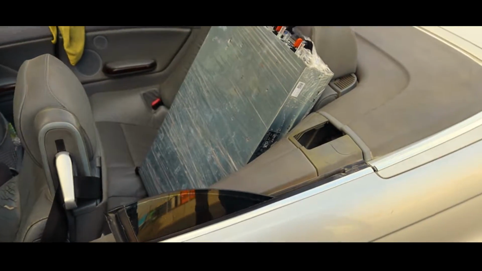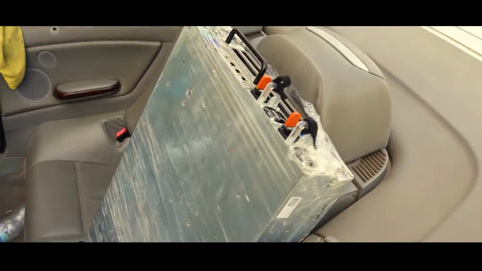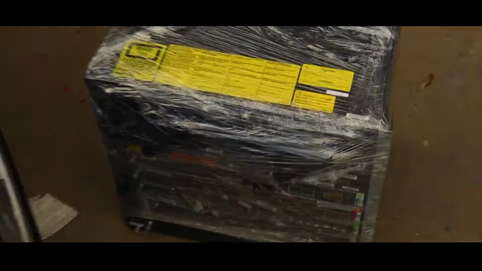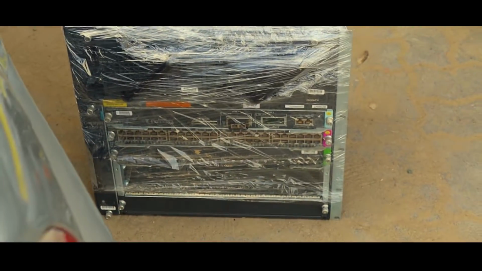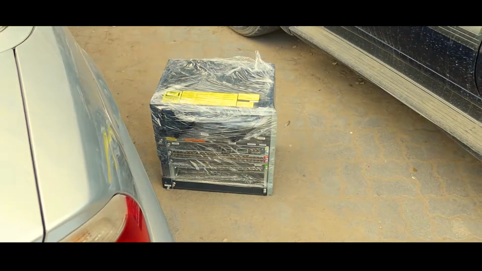So let's begin. Okay guys, this is the server laid upside down. This is the core switch, which we have a problem loading.